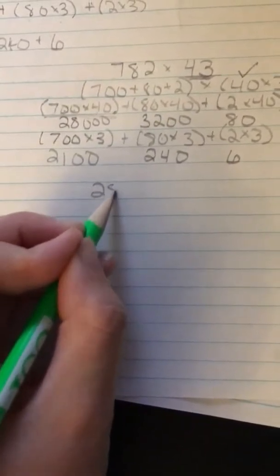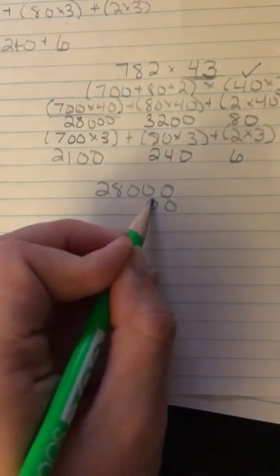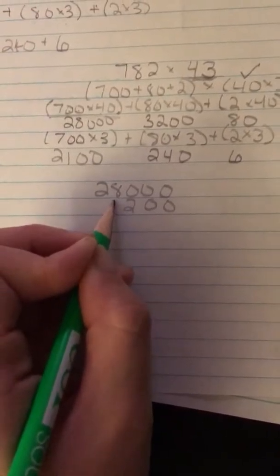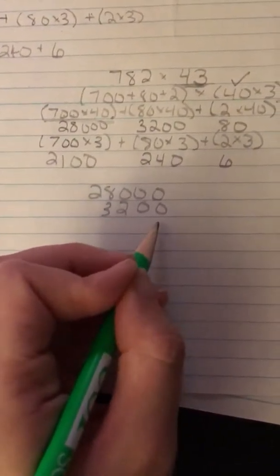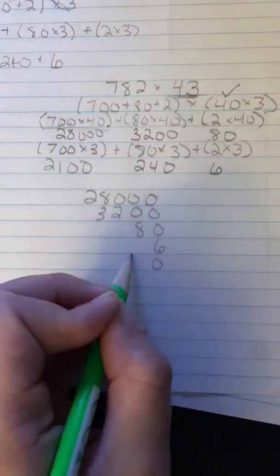So I'm rewriting them because I need to line up my place values. This is very important so I don't make a mistake. One slip of the place value means that you get it wrong. Remember, close only counts in horseshoes, not math.